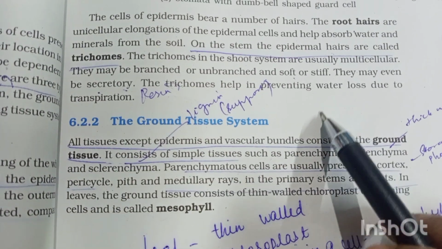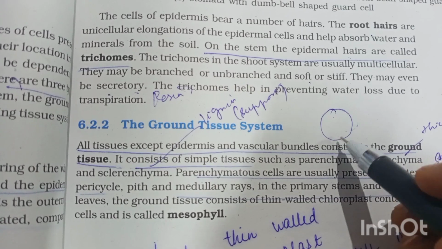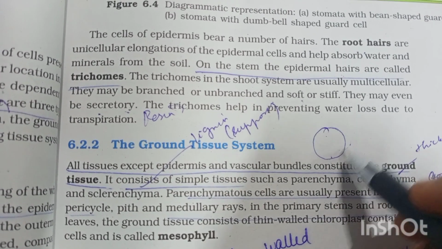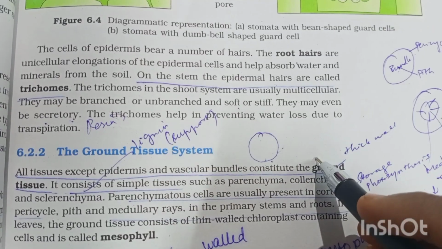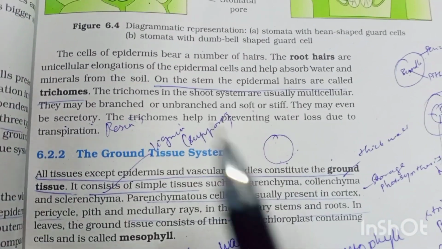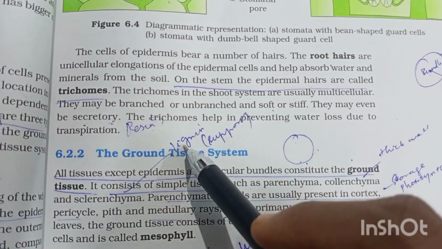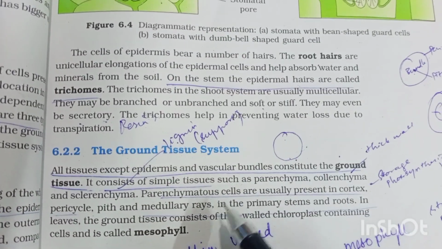The cells are simple and don't have any thick wall. Collenchyma has a thick wall, and the sclerenchyma is thicker. The wall will be very thick as it is made up of lignin, and it will act as a support tissue. So parenchyma cells are usually present in the cortex.